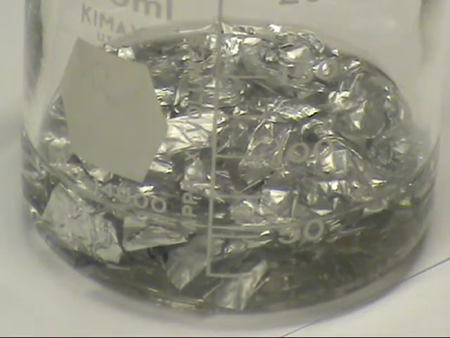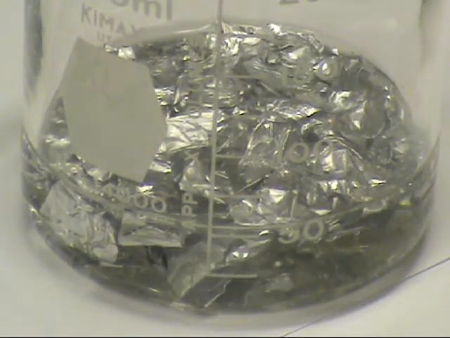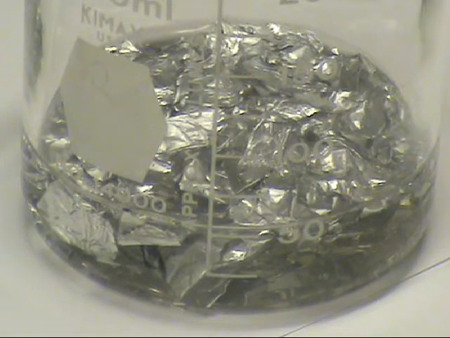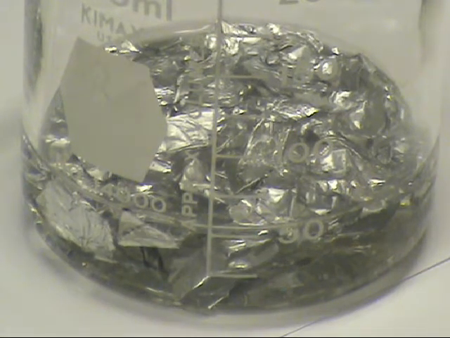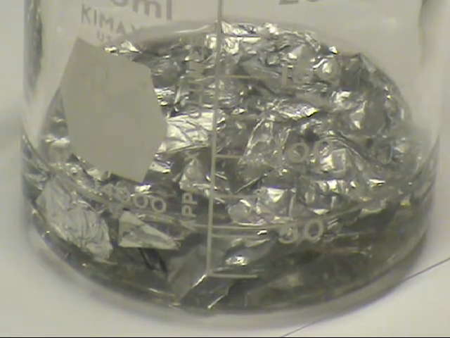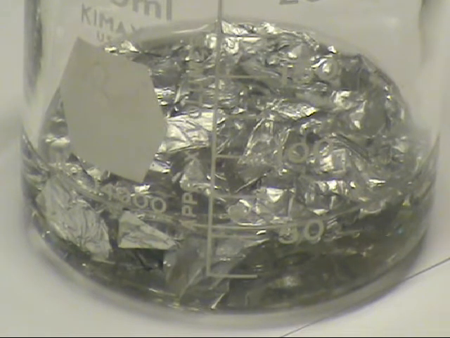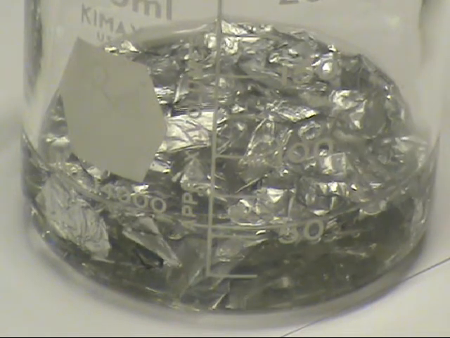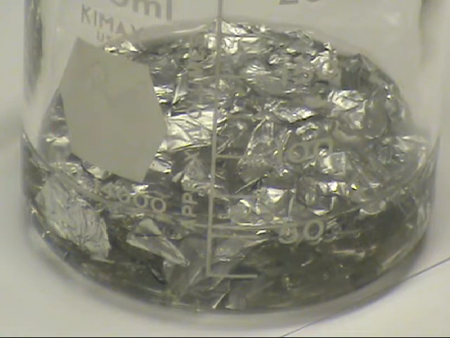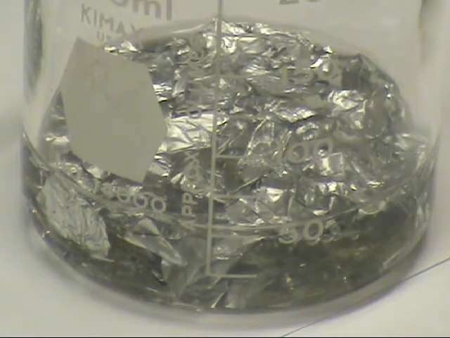Initially, the reaction is slow, but speeds up as it proceeds. Aluminum is a reactive metal, but it develops an oxide coating that prevents reaction. The hydroxide ion reacts with the oxide coating, and aluminum then reacts with water by displacing hydrogen.